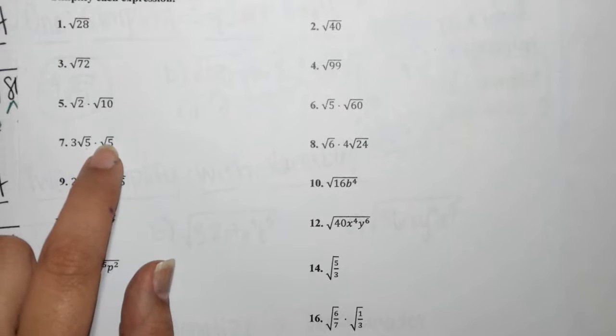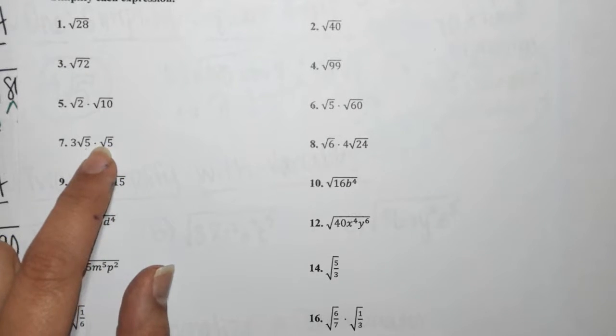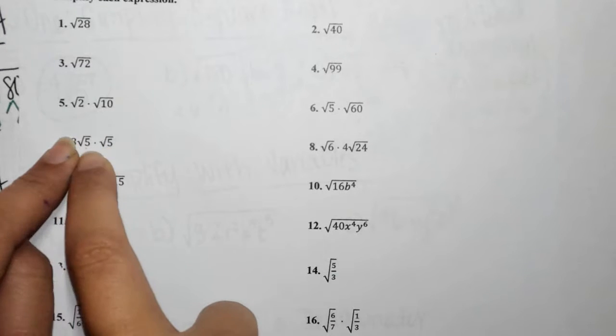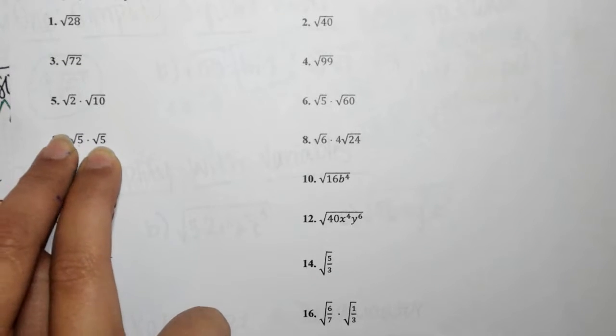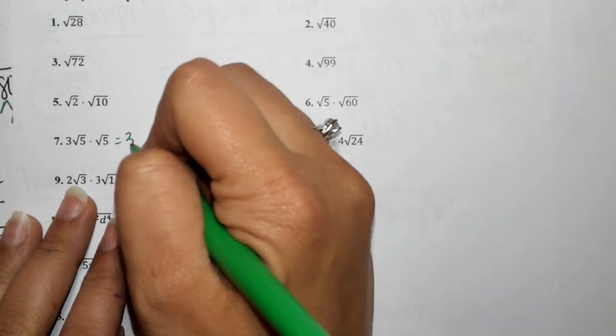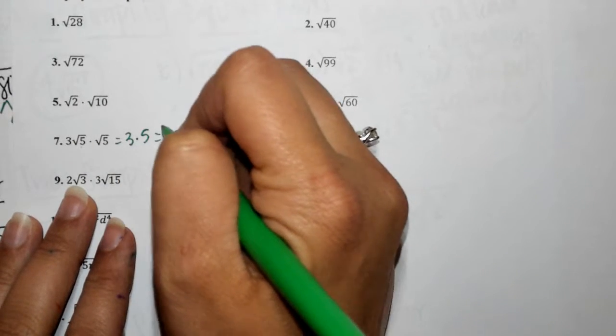Number 7, you see how they're both 5? So anytime you multiply two radicals together that have the same radicand, it just becomes that number. So the square root of 5 times the square root of 5 is 5. So then it's 3 times 5, which is 15.